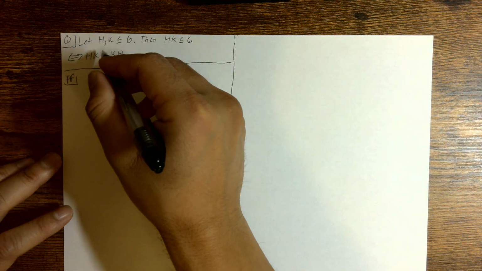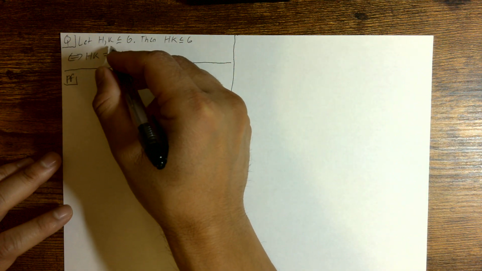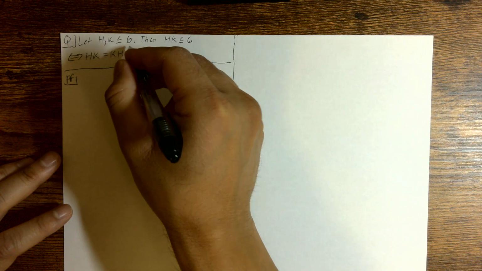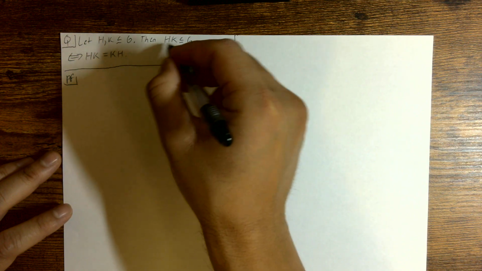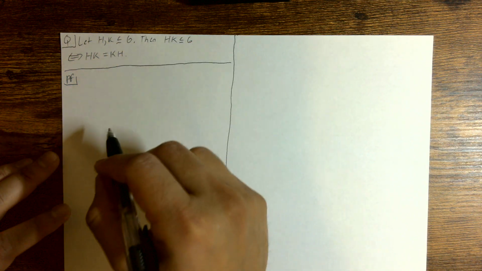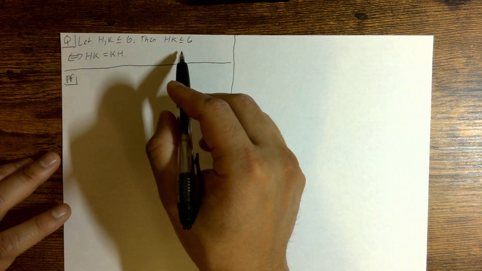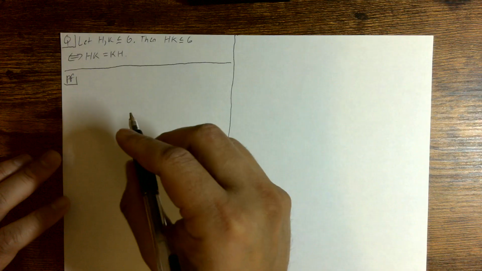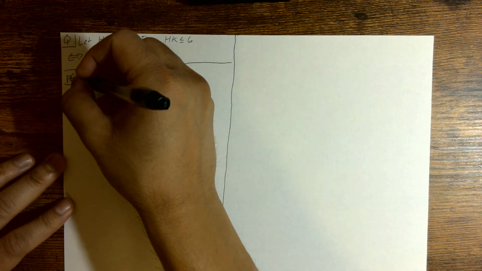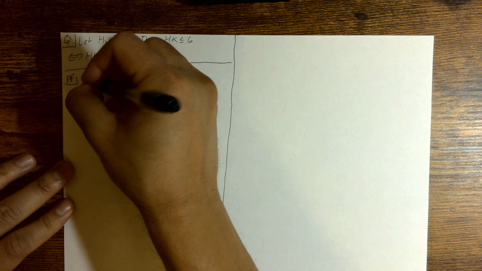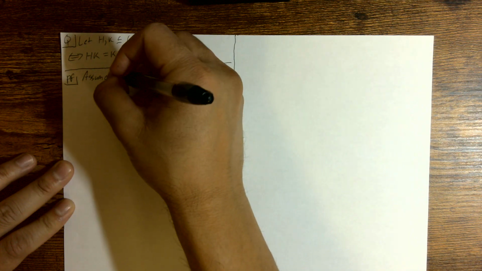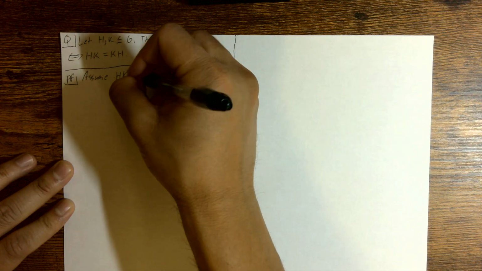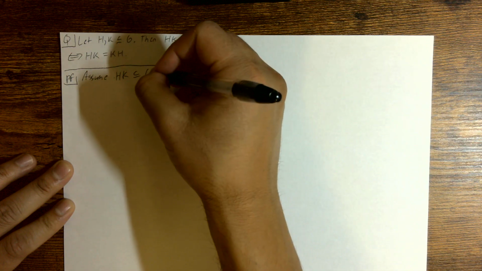So suppose that H and K are subgroups of G, then HK is a subgroup of G if and only if HK is equal to KH. So assume that HK is a subgroup of G.